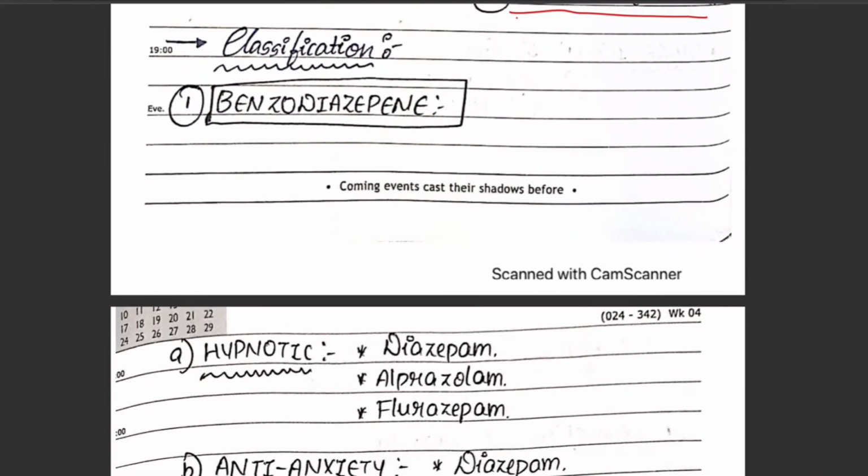Second is the classification of the sedatives and hypnotics. As we have discussed, what are sedatives? Sedatives are usually given in small doses and they do not induce sleep, whereas hypnotics are usually given in high doses and induce sleep. So remember, sedatives are a small dose and hypnotics are usually prescribed in high dose.